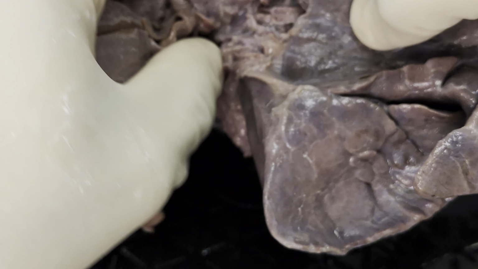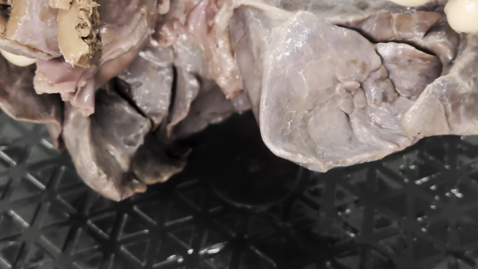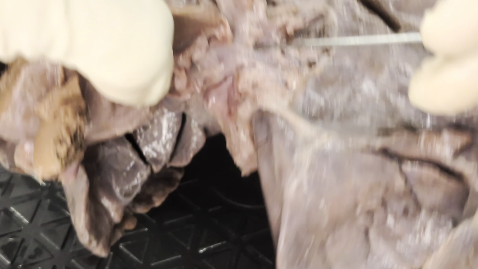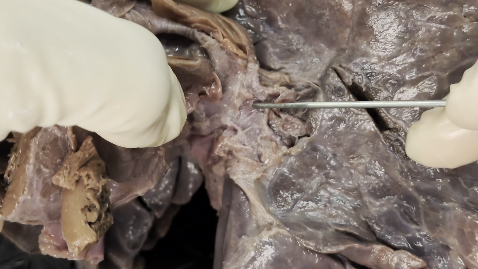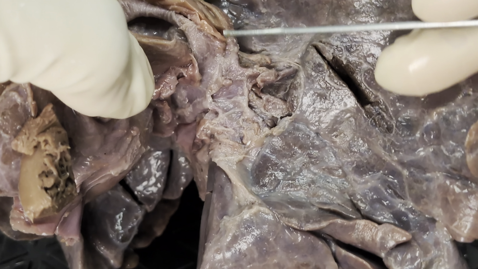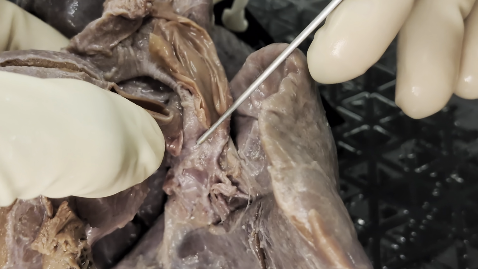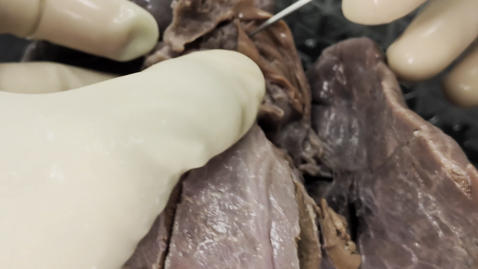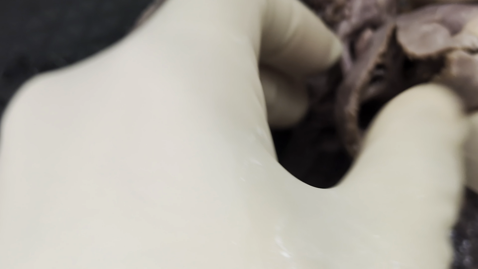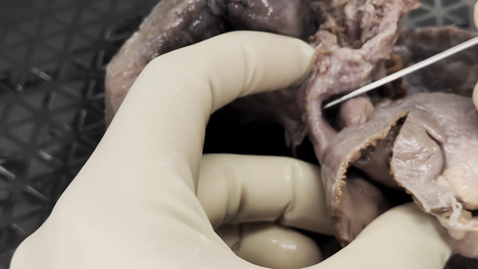So here is the left lung. We can see left pulmonary veins that drain into a confluence here. And then this confluence drains into the brachiocephalic vein, which then courses back, drains into the superior caval vein, which then drains into the right-sided atrium.